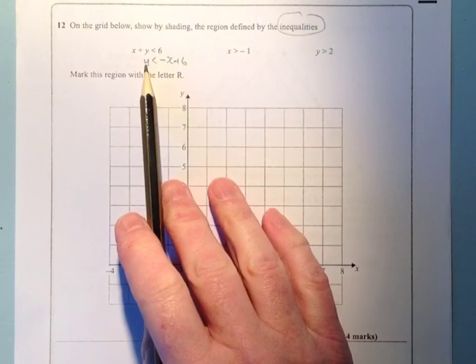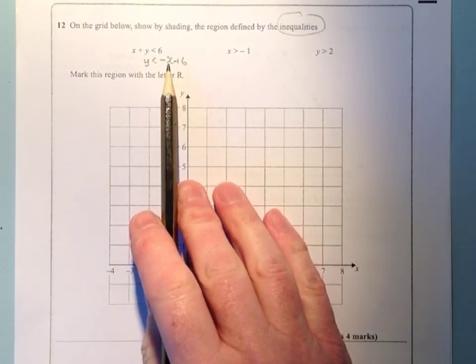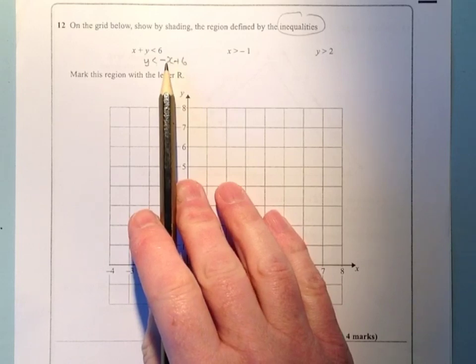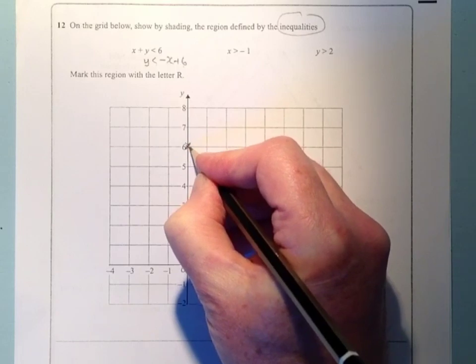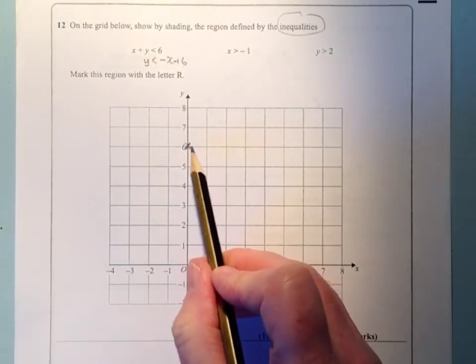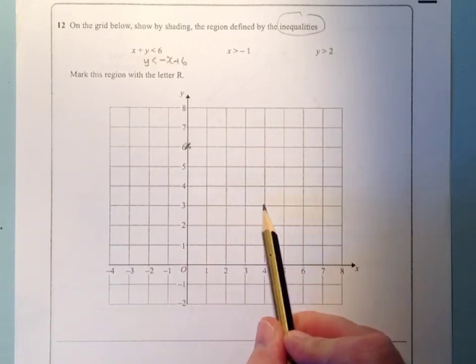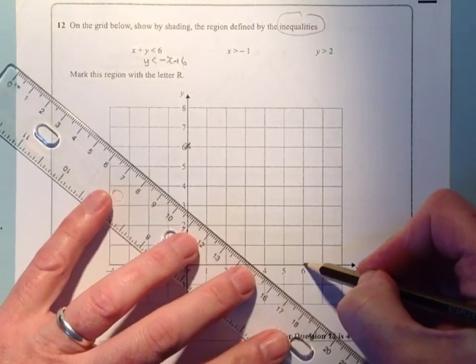So I'm going to draw, first of all, the line y is equal to minus x plus 6. This has a gradient of minus 1 and cuts the y-axis at plus 6. So it cuts the y-axis here, has a gradient of minus 1. So every time I go along 1, I go down 1. So this is the line y equals minus x plus 6.